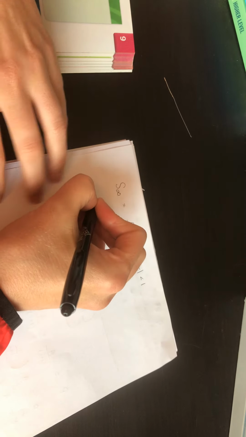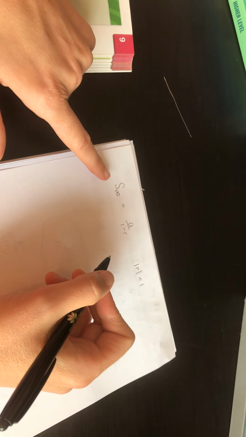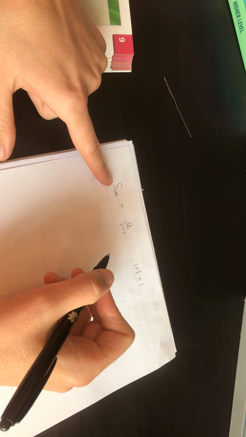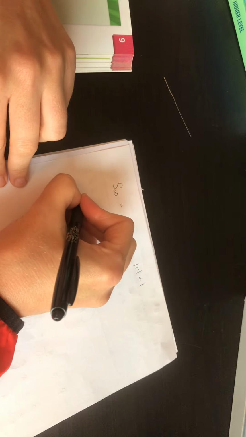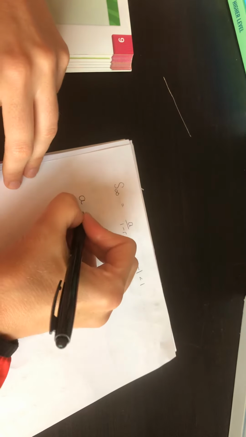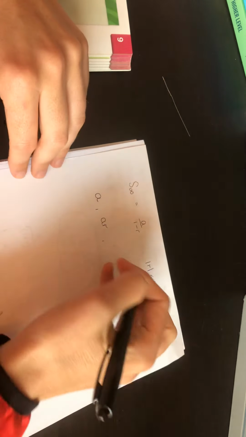What we need to do. So think about it. If you have any sequence, and now we're talking about a geometric here, so this formula is only used for geometric. So what's the first term of any geometric sequence? We call it a. How do I get the second term? Generally, we multiply by our common ratio. So the second term of a sequence is ar. So this is it, just split up into its parts.